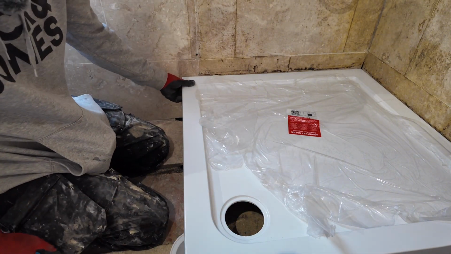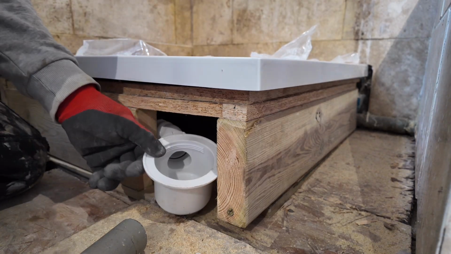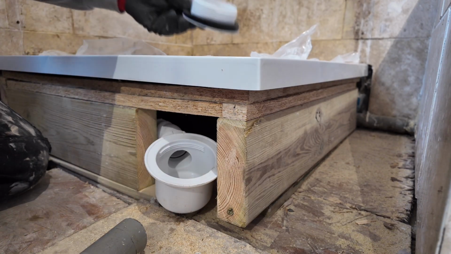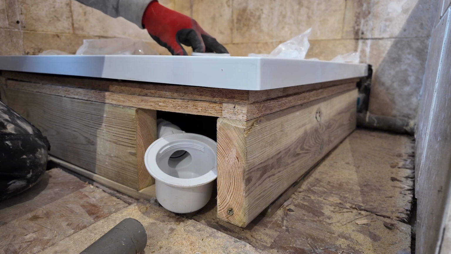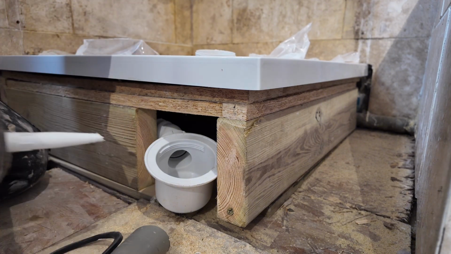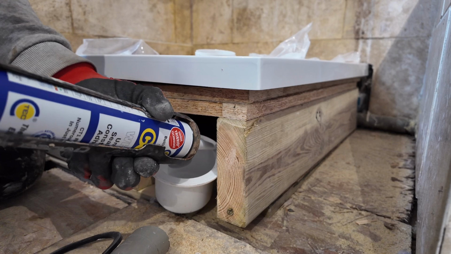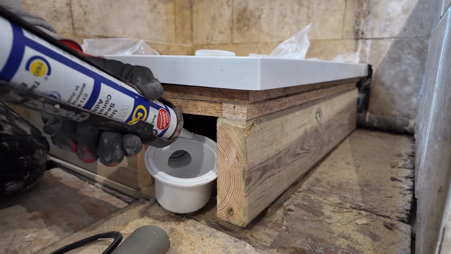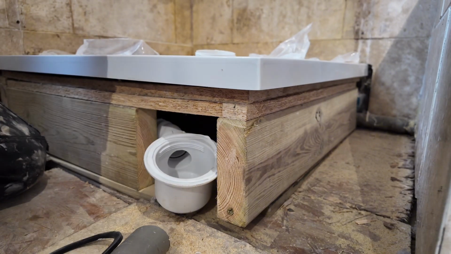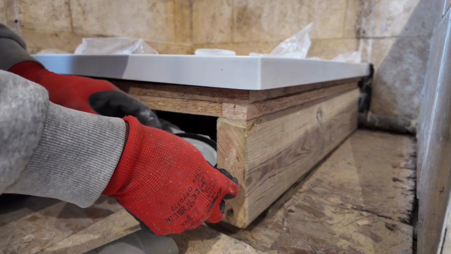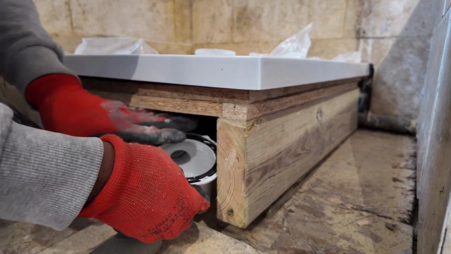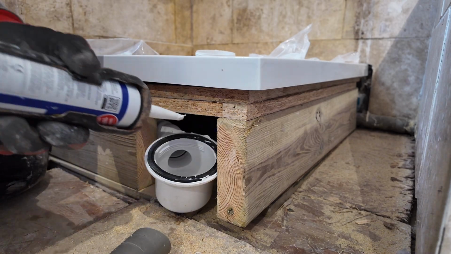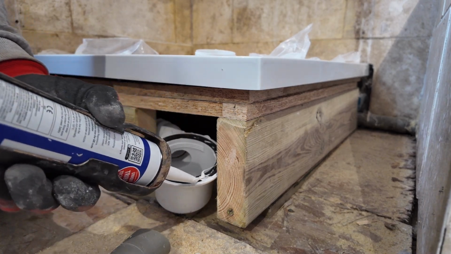Grab nicely. So now we're going to put this waste in. I'm going to put a little bit of sealant around this. As I said, extra precautions. If there's any slight deformity in the rubber, it's going to make sure it fills that little gap up. A little bit underneath, and then I'll put a little bit on top as well. Just a bit.